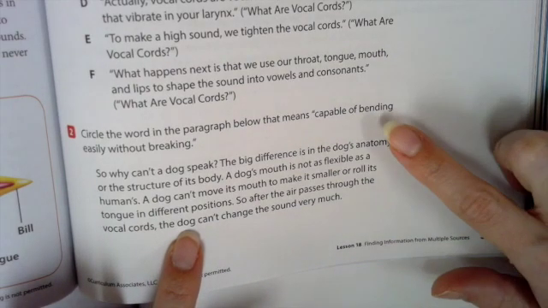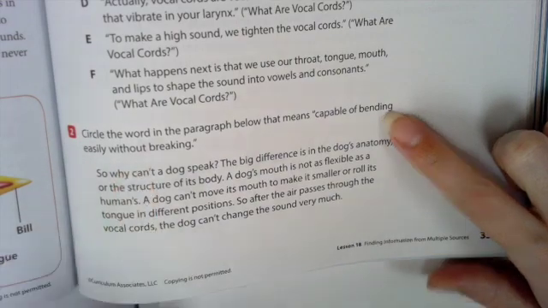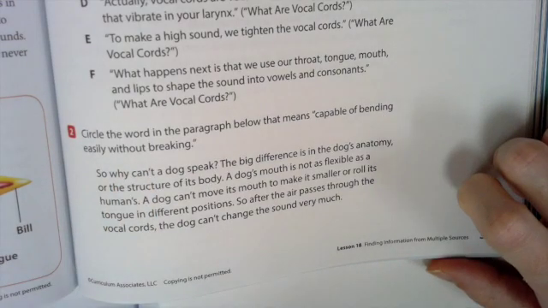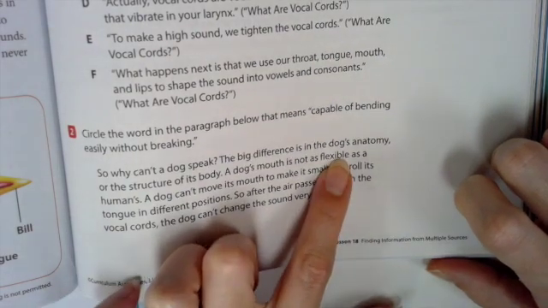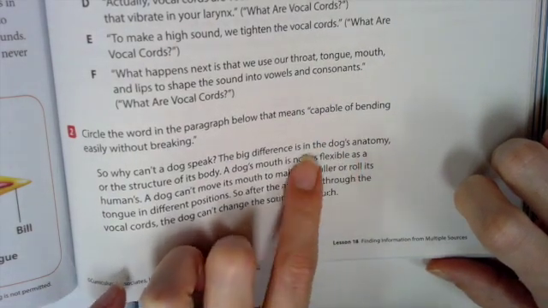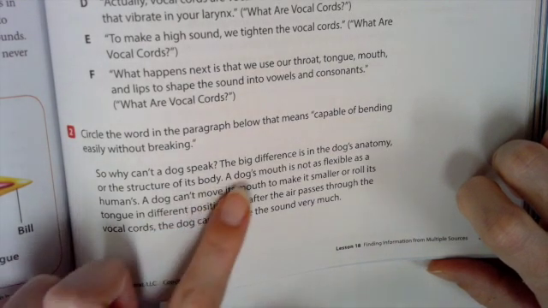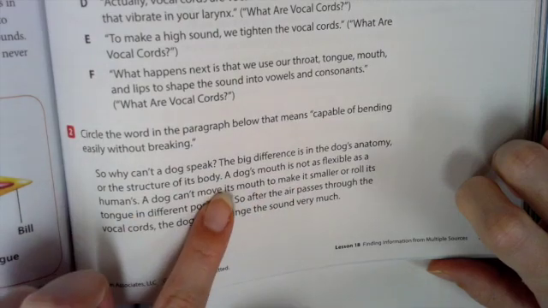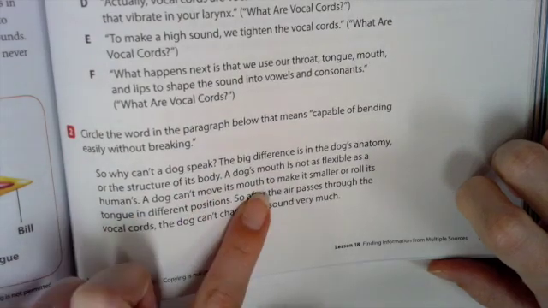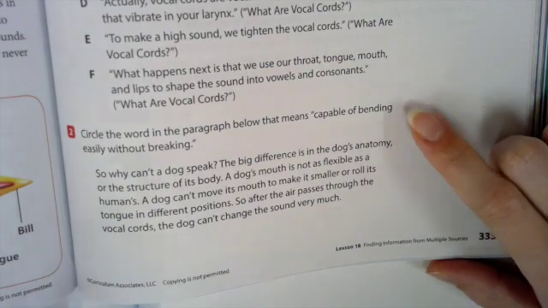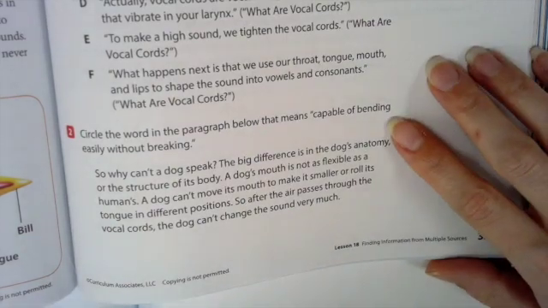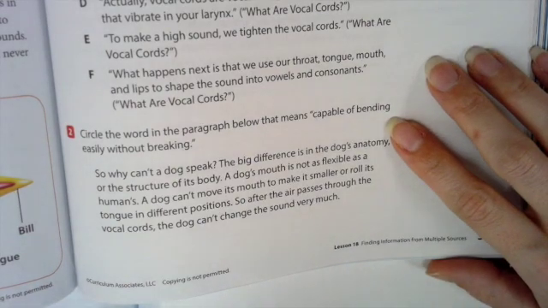So which word means capable of bending easily without breaking? That should be the word flexible. So you need to circle the word flexible in your paragraph, because that means capable of bending without breaking. It says it's not very flexible. He can't move his mouth. So that means it's not capable of bending without breaking.